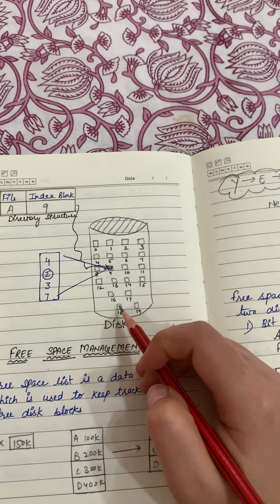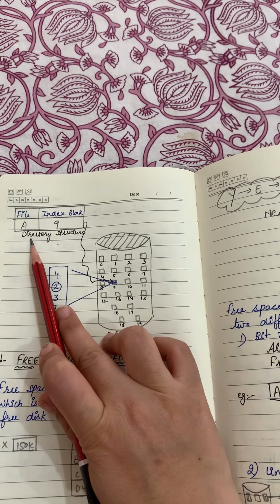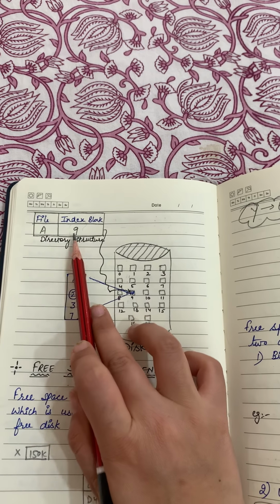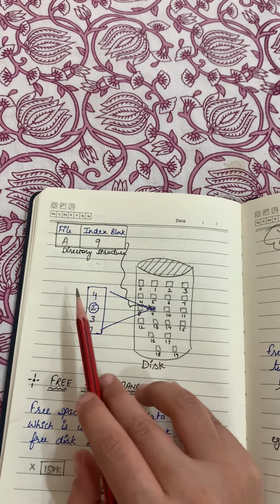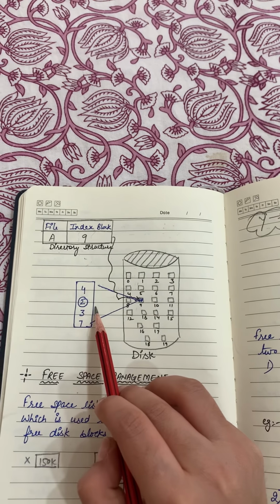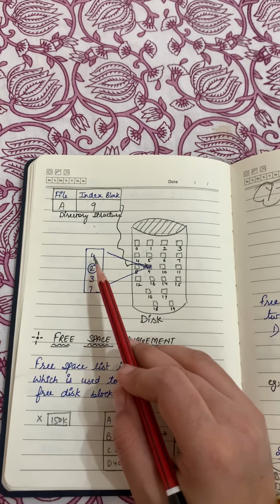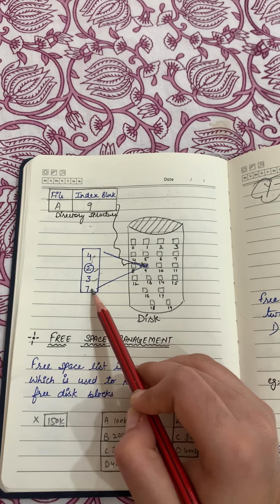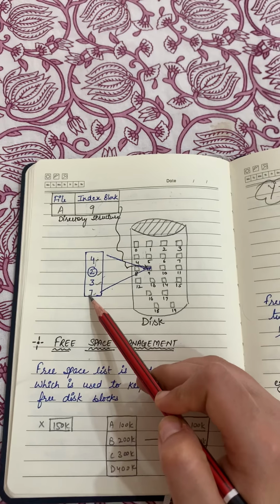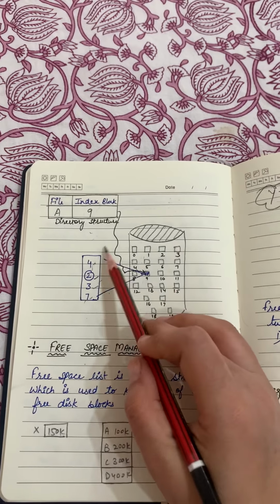Let us suppose there is a directory structure like this with the file A and index block is 9. So this is your index block, and all the pointers of this file are present in this index block. So the index block will look like this. It will have all the pointers, for example say 4, 2, 3, 7. It means the file is stored at locations 4, 2, 3, 7, and the information of this storage area is present in this block.